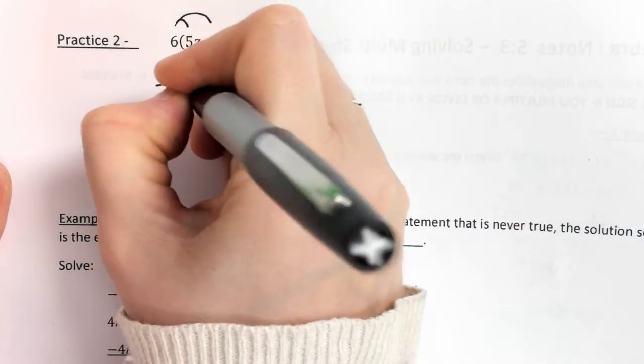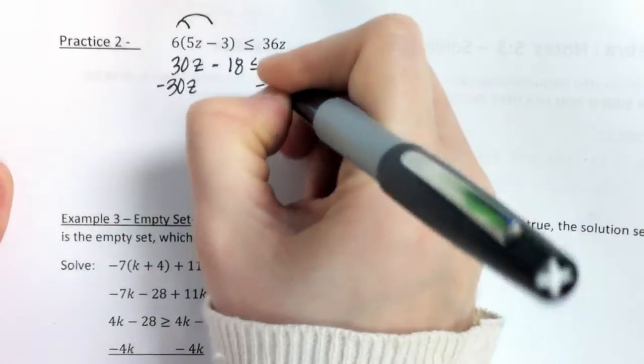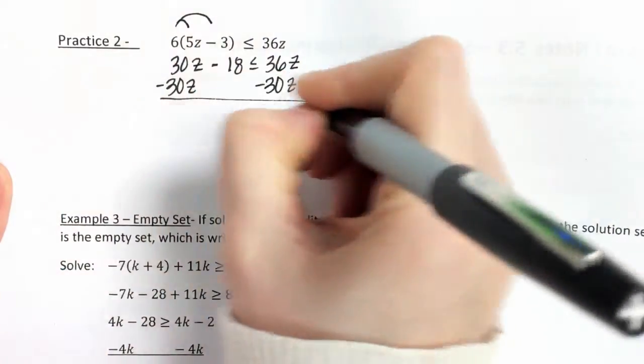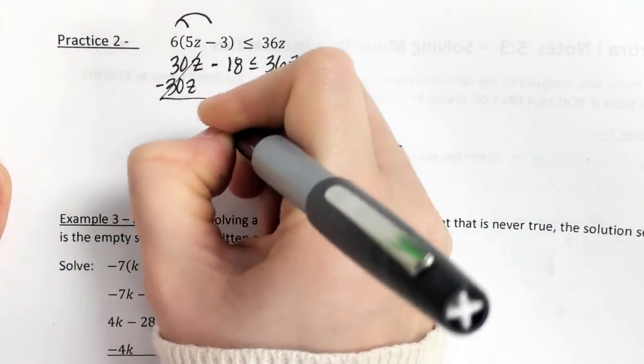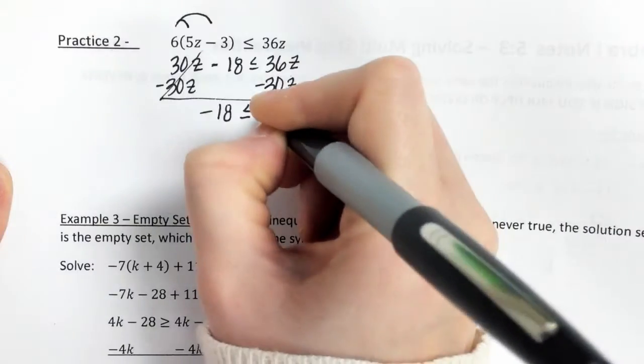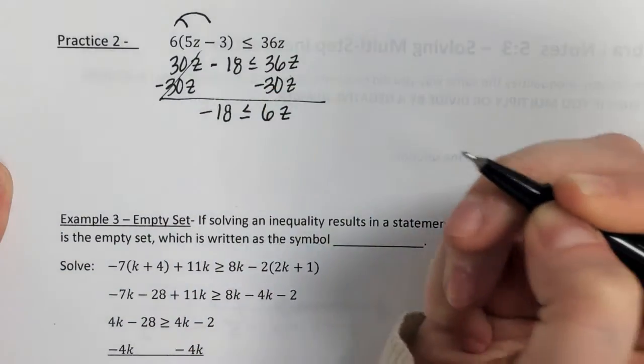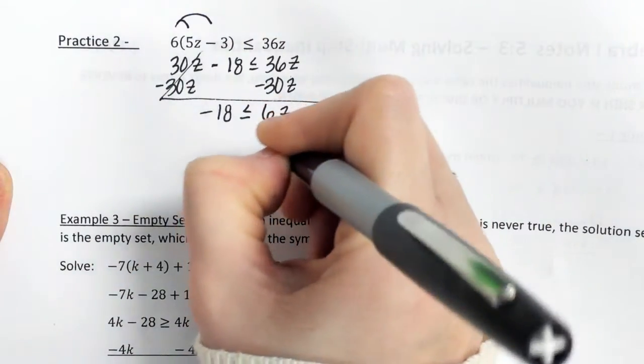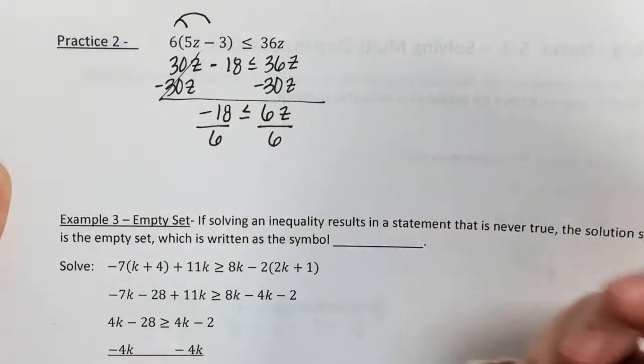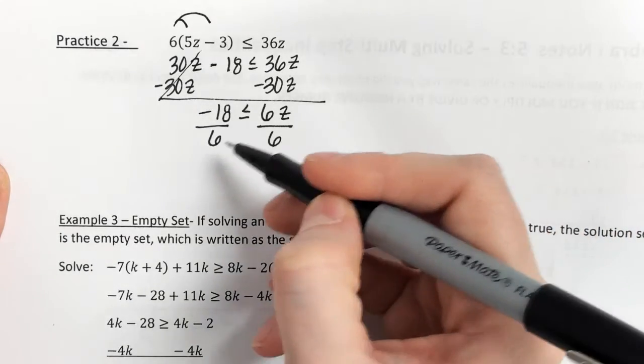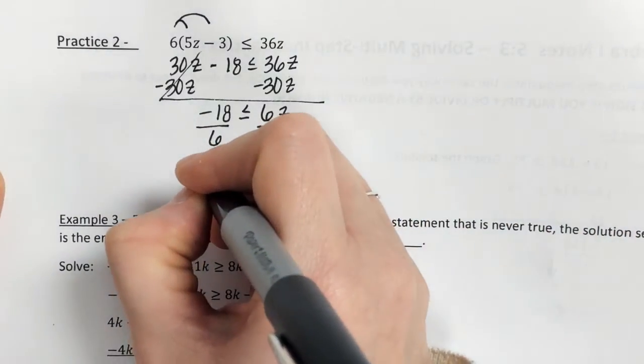Good. Then I have negative 18 is less than or equal to 6z. So my last step right here is going to be dividing by 6. Do I change the sign? No. Okay, I'm dividing by a positive number, so my sign stays.